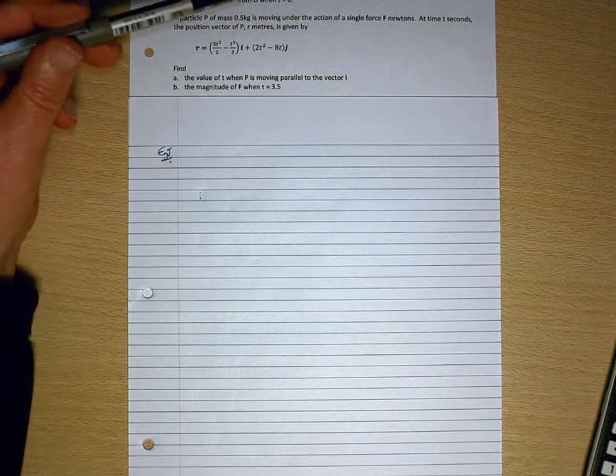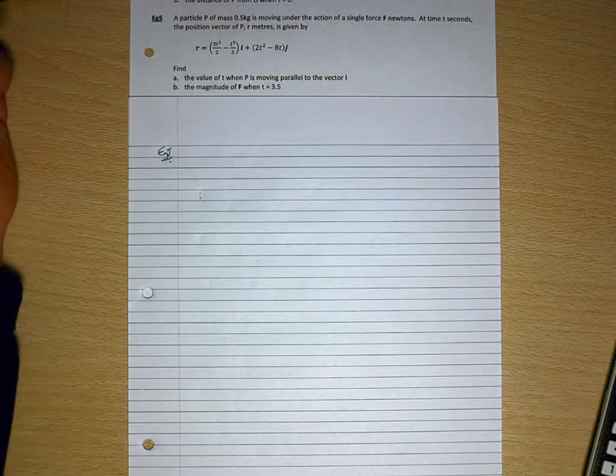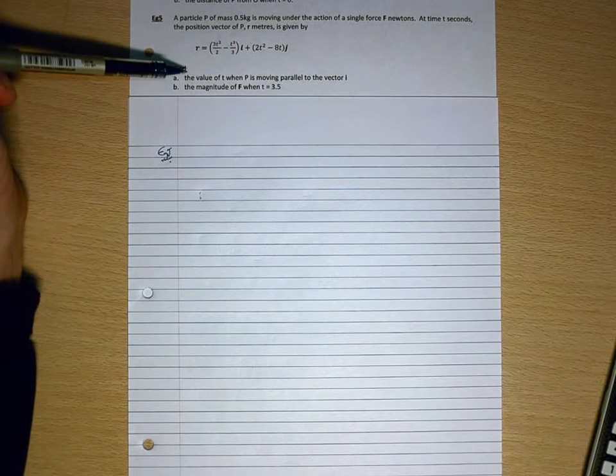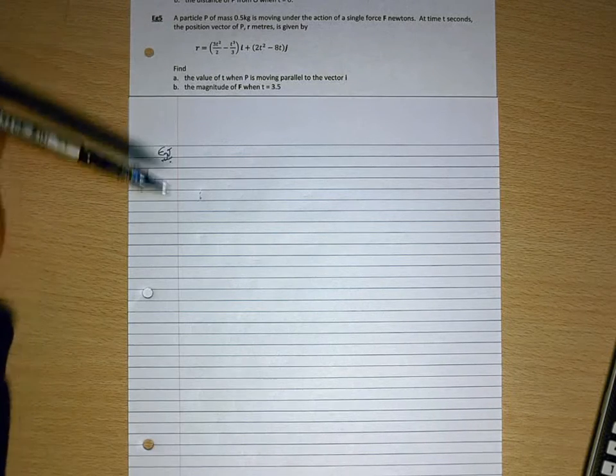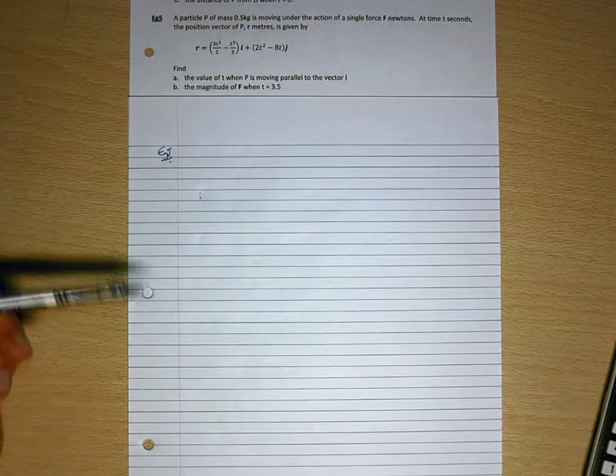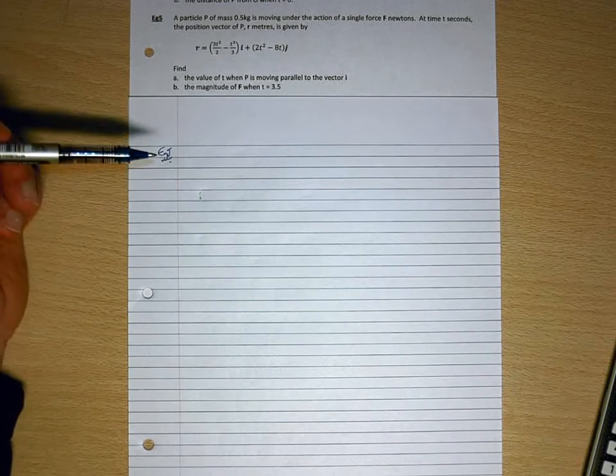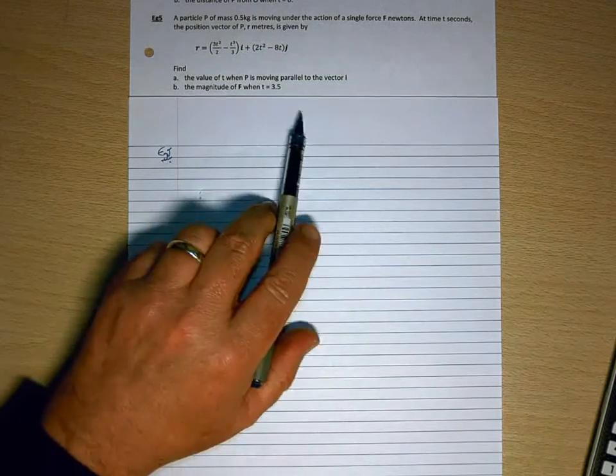So I can see mass, I can see force, so I'm thinking Newton's second law. I've got a position vector in terms of t, so I know that I can get acceleration from that. So my thought process is, at some point I'm going to be working with Newton's second law here.